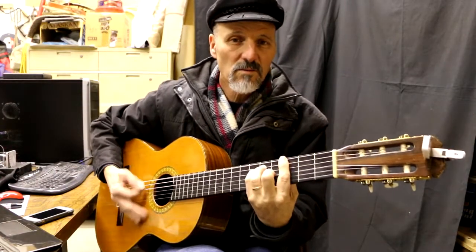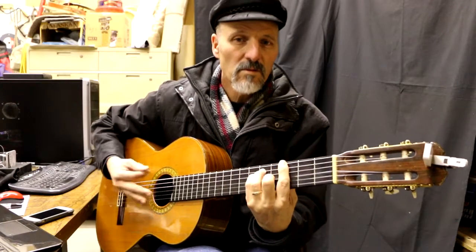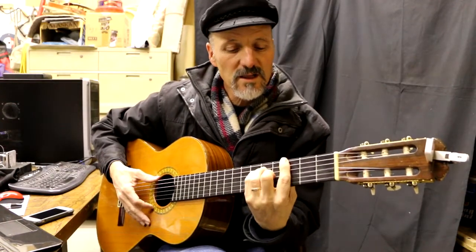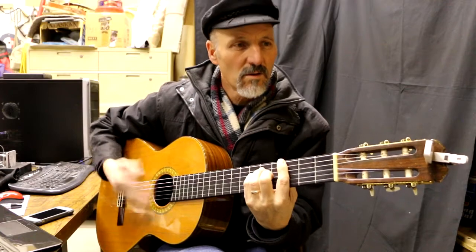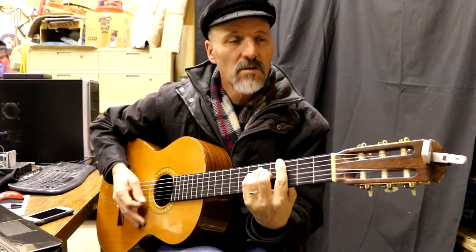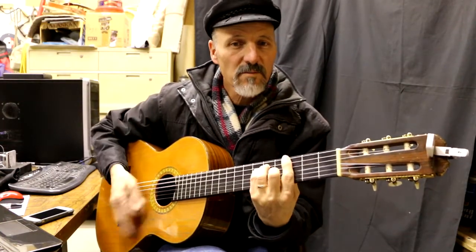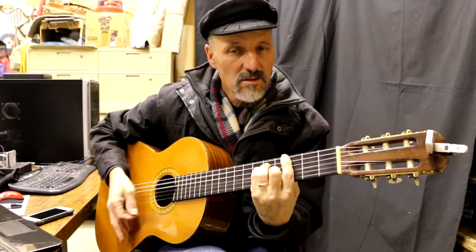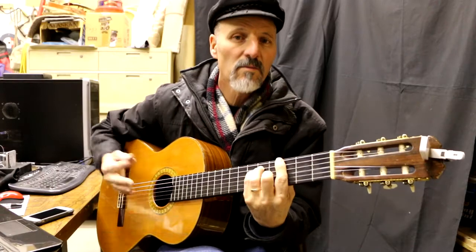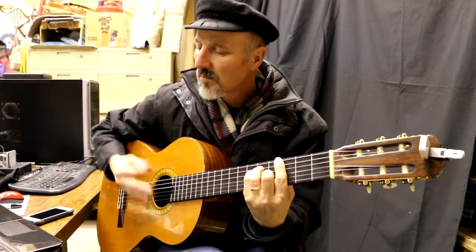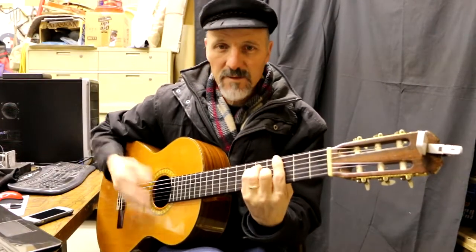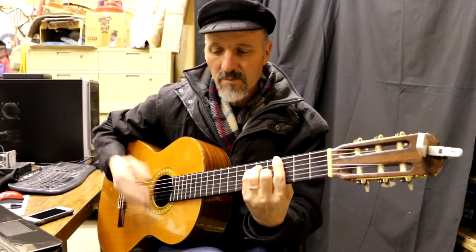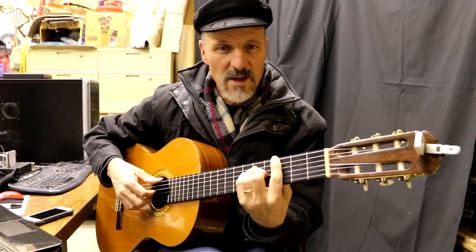Now this one, the bar chord, I can actually lift right here, and I can stop the chord immediately. So it works really well for reggae. Right? Or for any reason that I want to stop those notes.